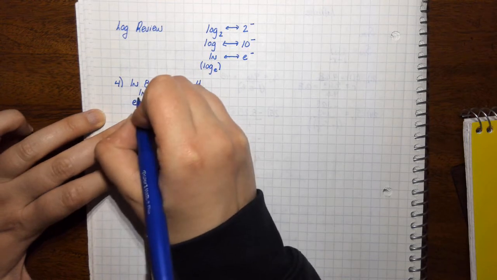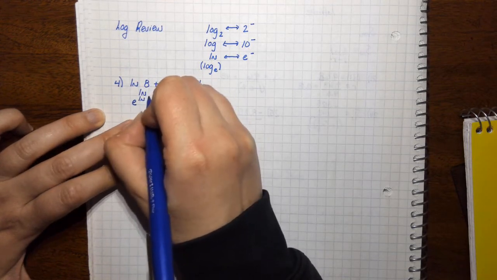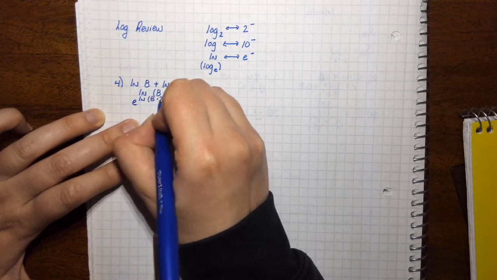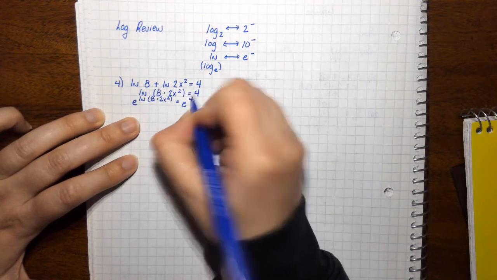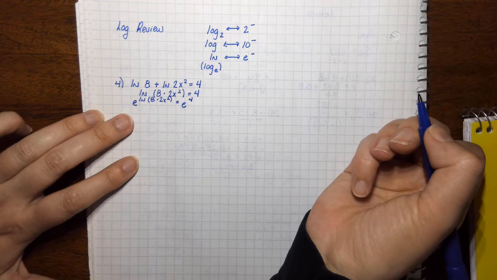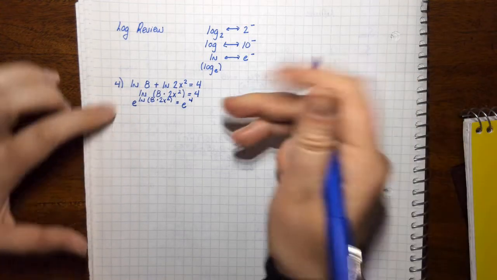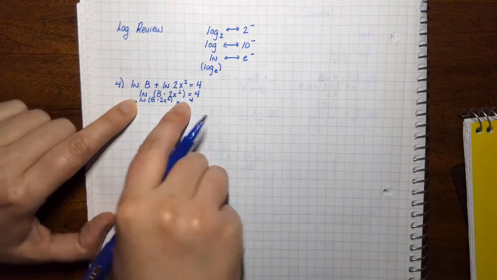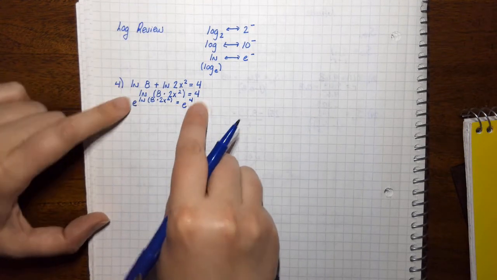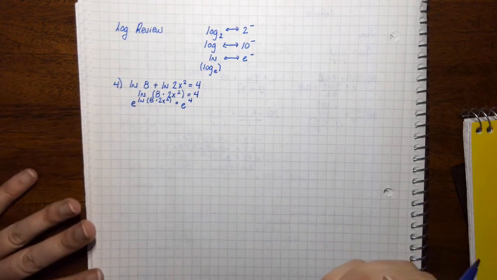So e to the ln 8 times 2x squared equals e to the 4. And I'm hoping that that's okay with you guys, because remember, if the bases match, we cross those out and equal those exponents anyway. So we're just reversing that step with the same base.